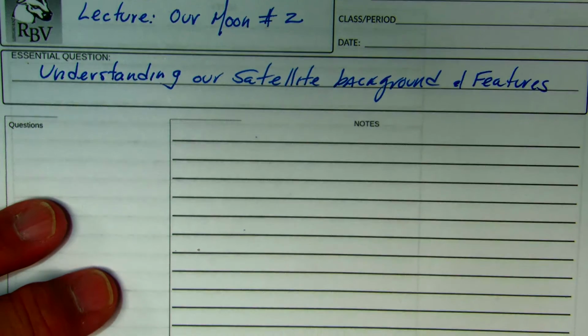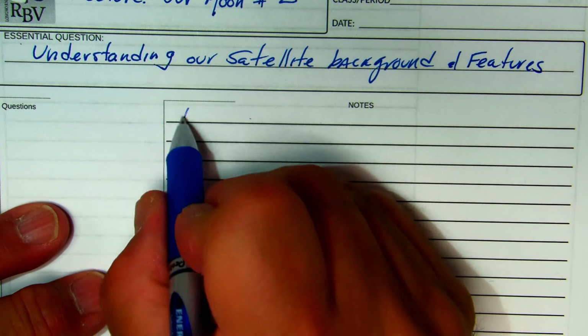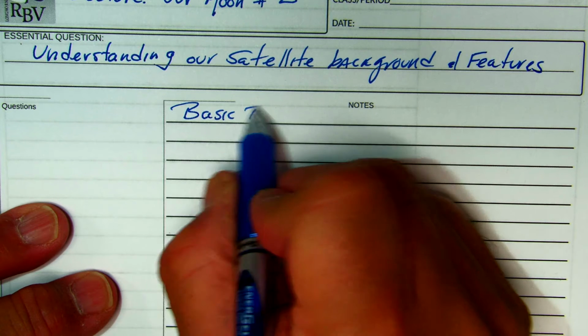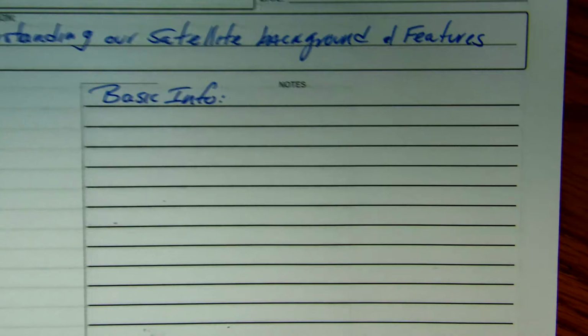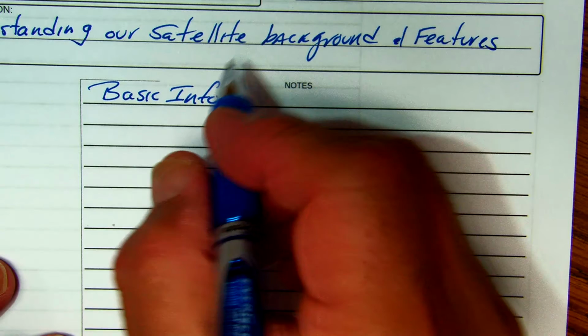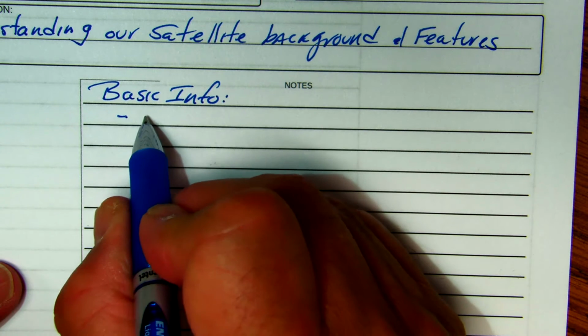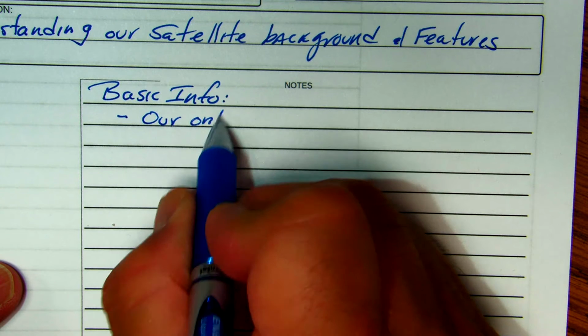First of all, a couple of things on basic information. Basic info. The moon is our only satellite.